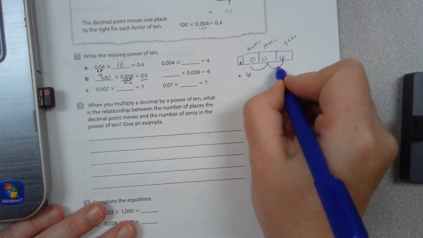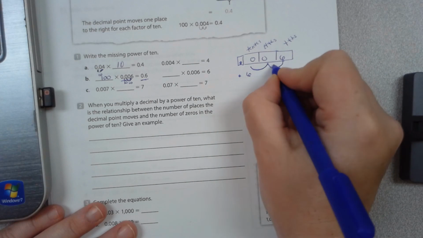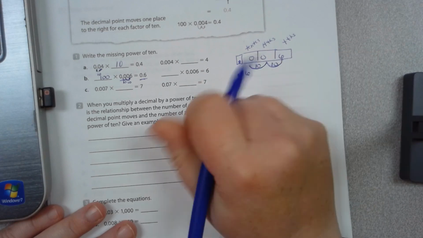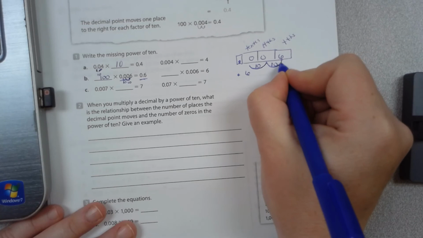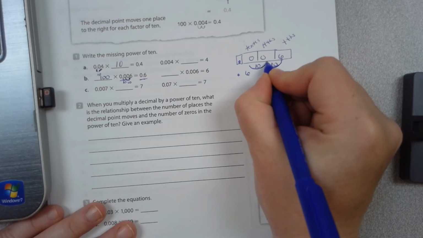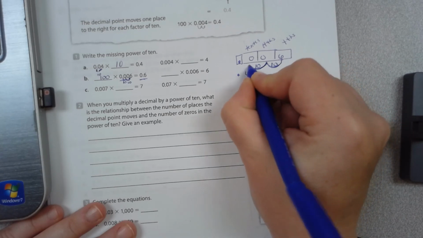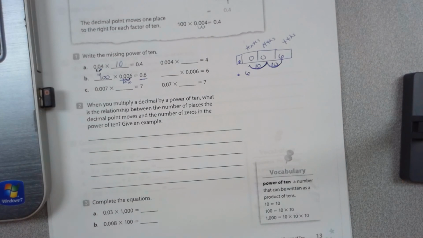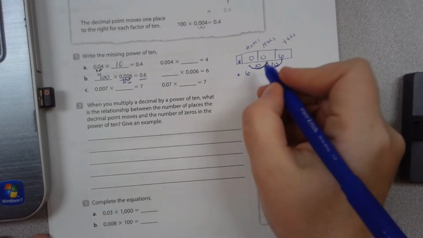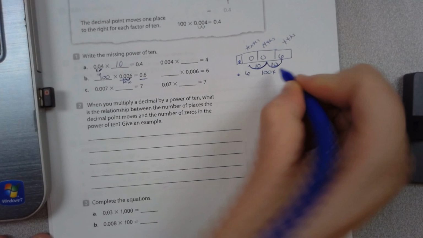Now, each time I moved, 1, 2, I increased by a power of 10. So I have a power of 10, and then I have another power of 10. Now, I have some people say, oh, it's 20. No, it's not 20. You increase by a power of 10, so that means you're going to multiply 10 times 10. And that gives you 100.